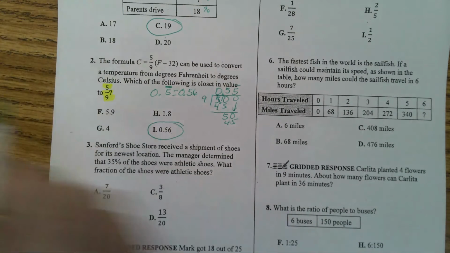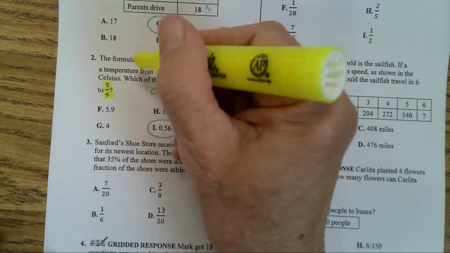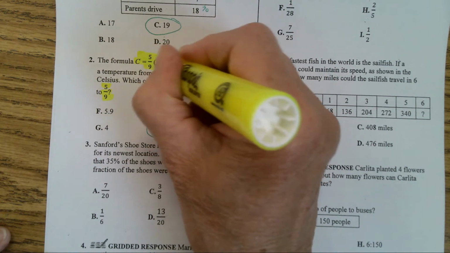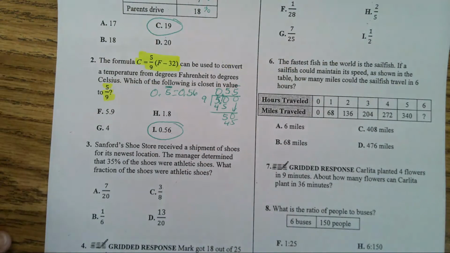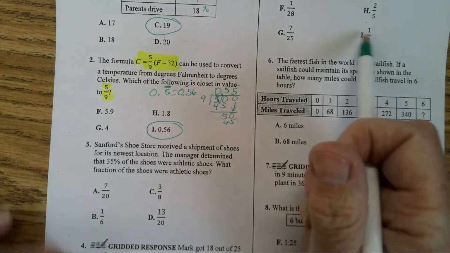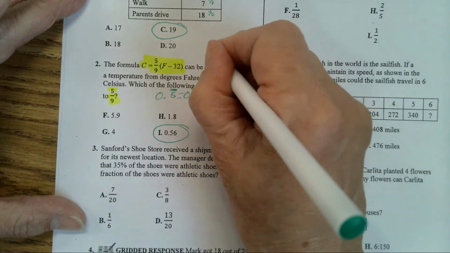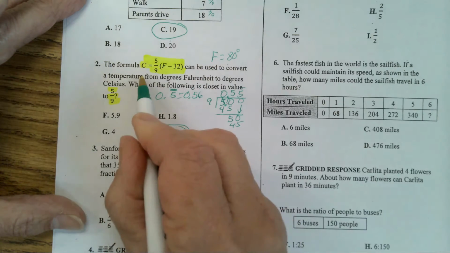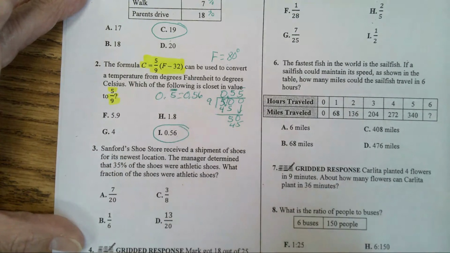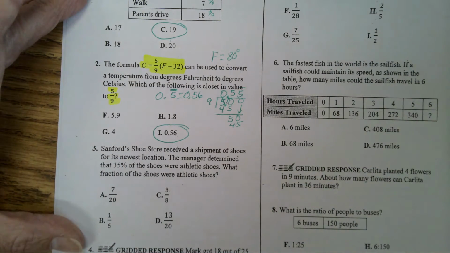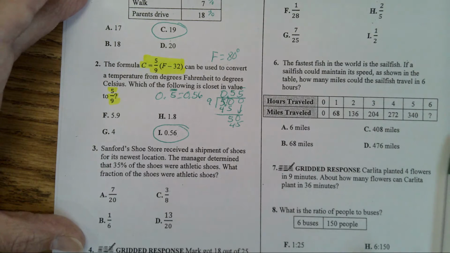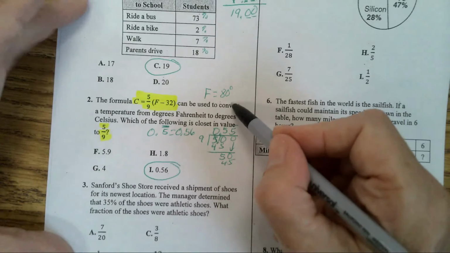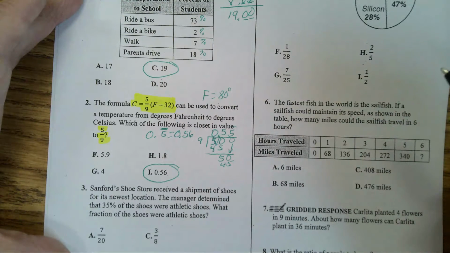I have seen this formula used before in many standardized tests, where they use this formula and they'll give you the Fahrenheit. So let's say they tell you the Fahrenheit temperature is 80 degrees, what would the Celsius be? What do we do to get the answer to that problem? If they give you the Fahrenheit is 80, what do you do in here, Kit?